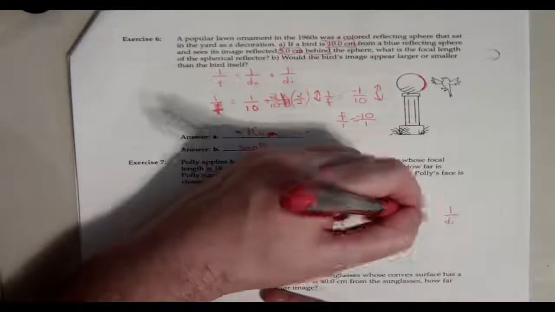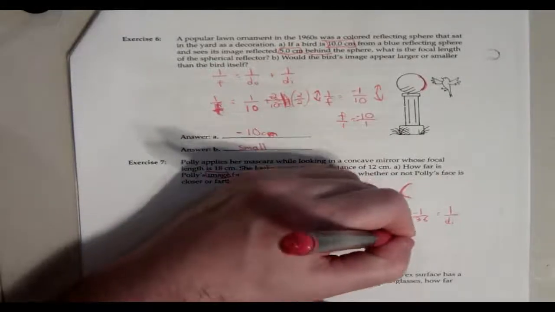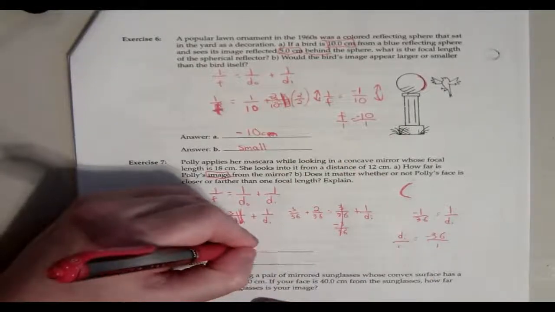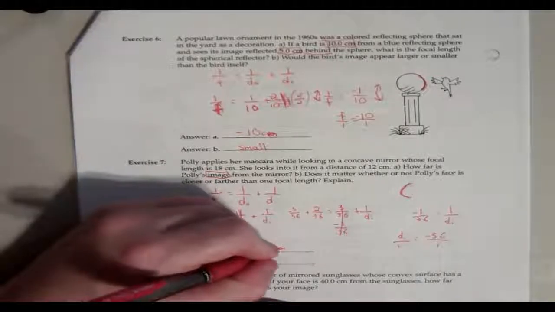So again, flip them because we can do that. So we have image distance over 1 equals negative 36 over 1. So our answer A is negative 36 centimeters. Piece of cake, right? Easy money. All right, let's look at B.